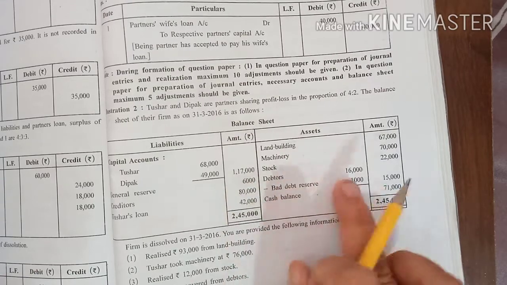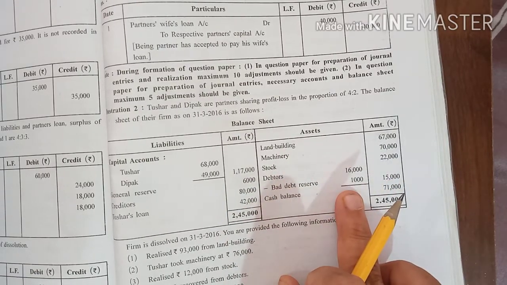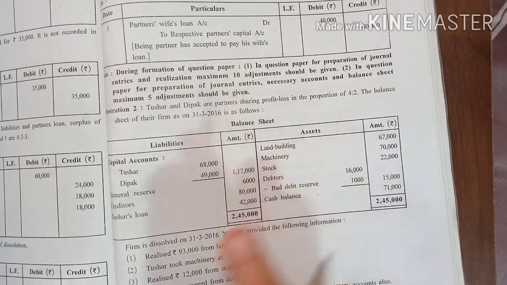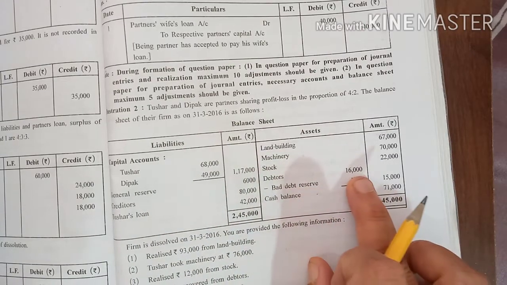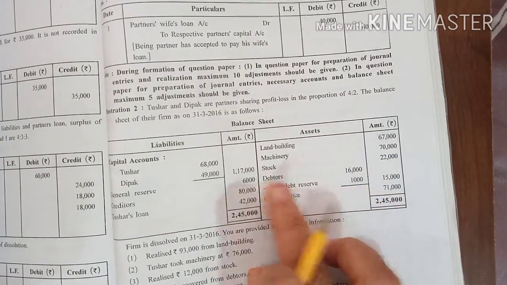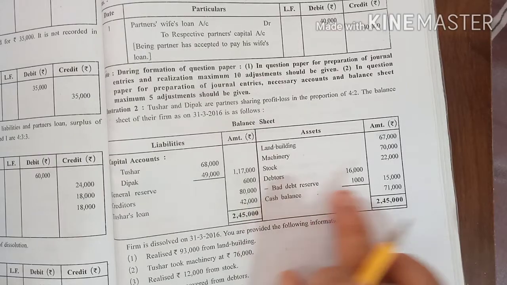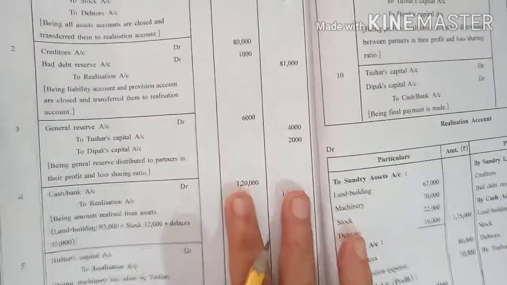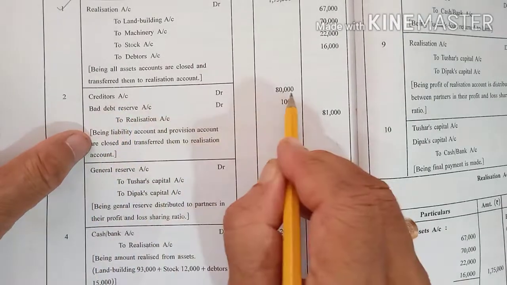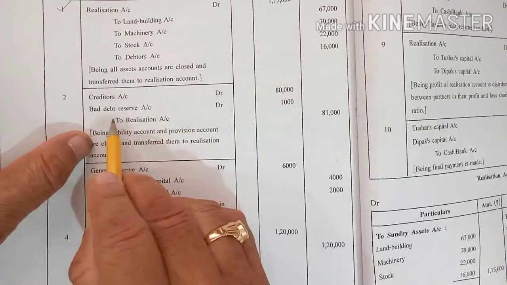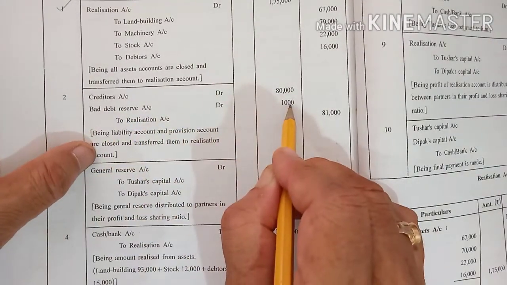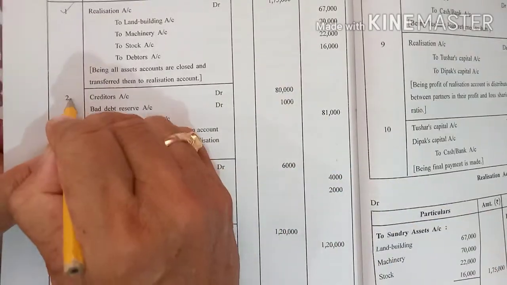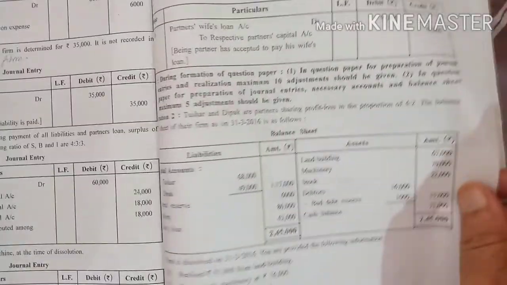If you are writing debtors of rupees 15,000, then bad debt reserve need not be transferred, but it is better to follow: debtors of rupees 16,000 and bad debt reserve of rupees 1,000 when you transfer this one. So your second journal is: creditors account debit 80,000, bad debt reserve account debit 1,000 to realization account. Second journal is over.